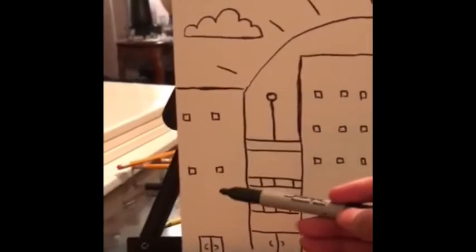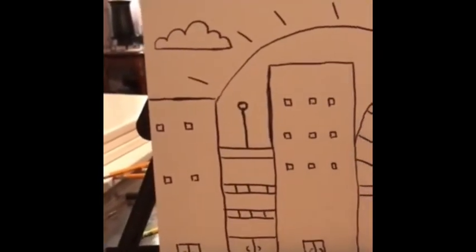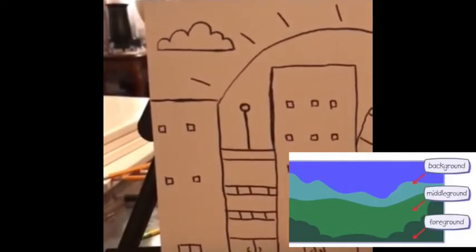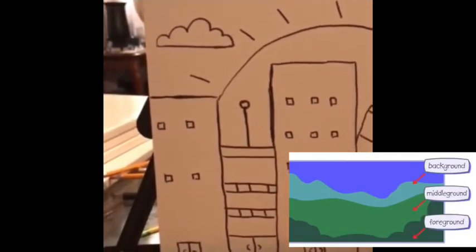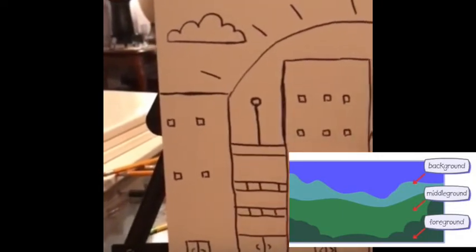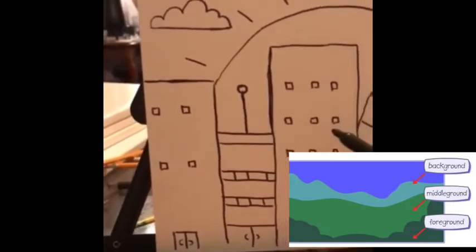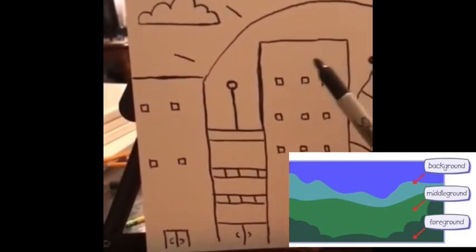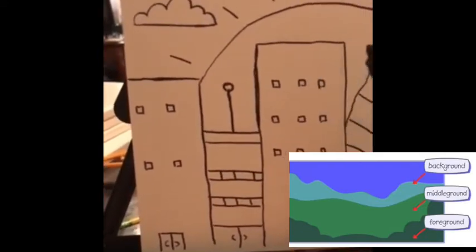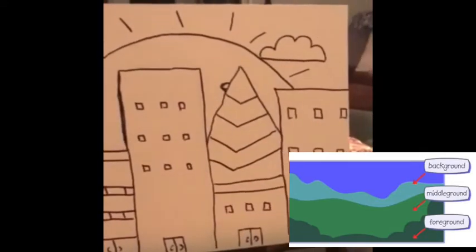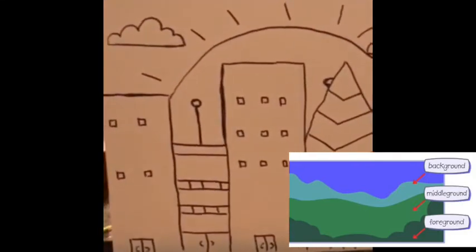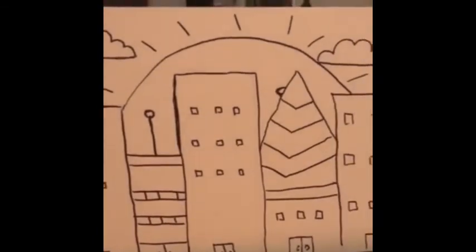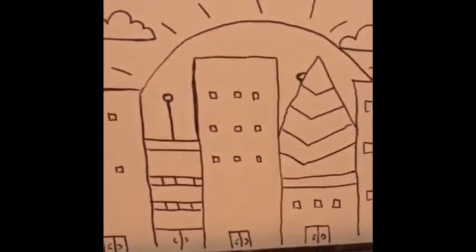You have your 5 buildings here in the front. And those are in the front because they are in the foreground. Great. Now, in the background, behind the buildings, we have the sun. And the sun is in the background because it's behind the buildings. So foreground means front. Background means, of course, in the back. Okay? So keep that in mind as you are drawing your cityscape.